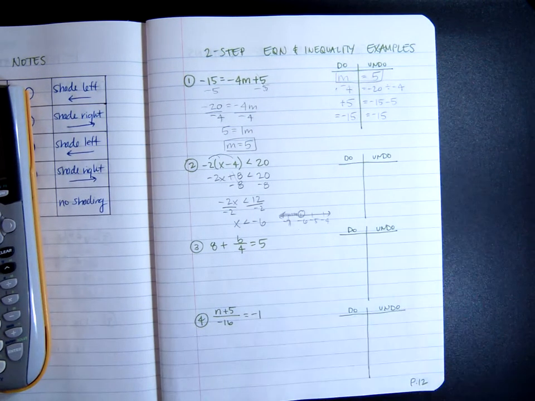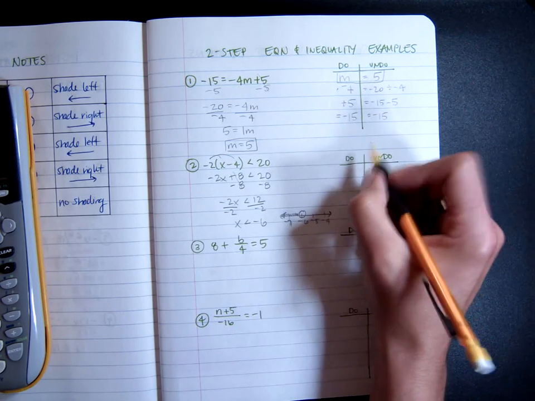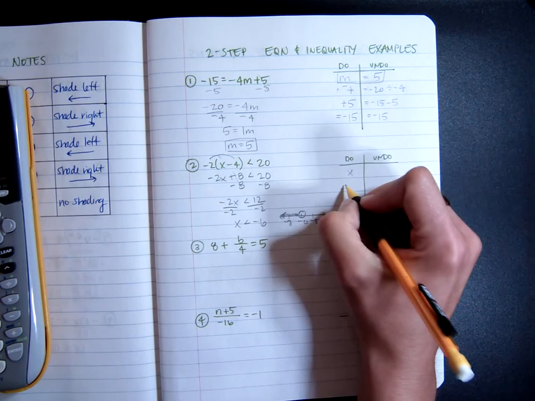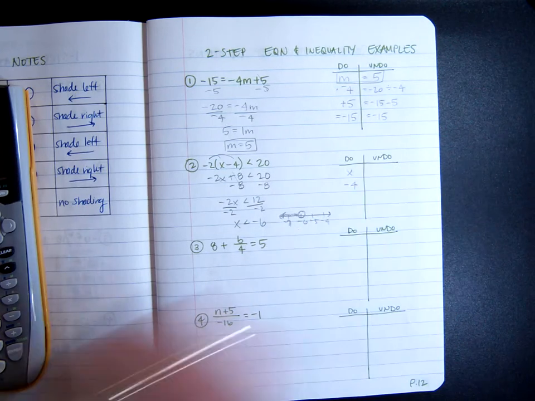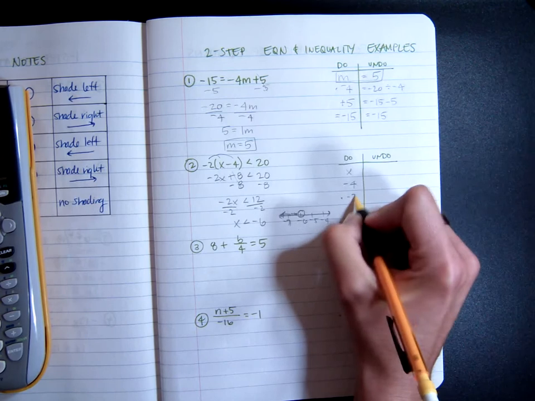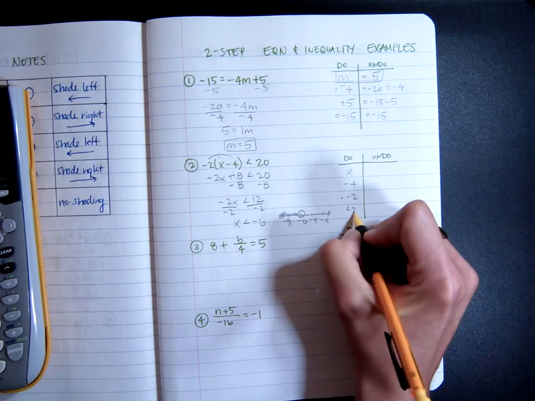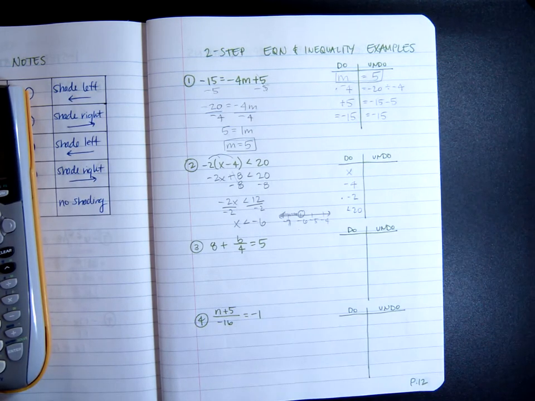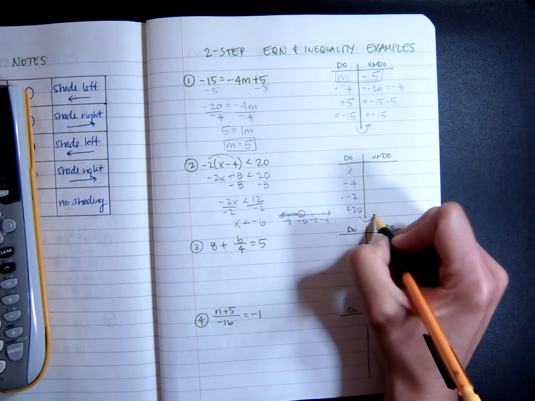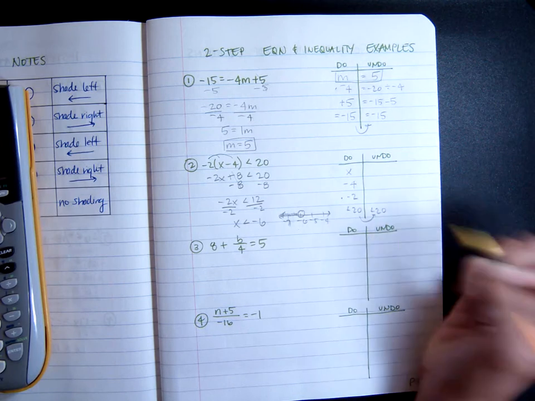If we want to do it the do-undo method, we would start with our x. We do inside the parenthesis first, so then we would minus 4. Then we would multiply by negative 2, and we would get our answer, less than 20. So when we undo, we start with less than 20.